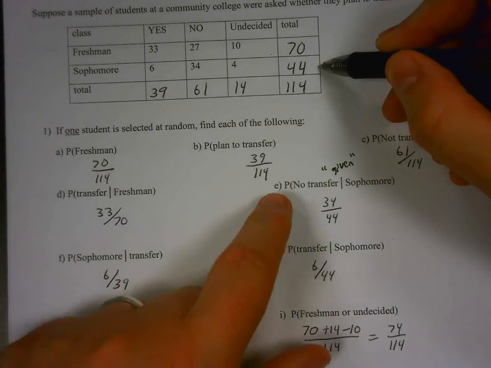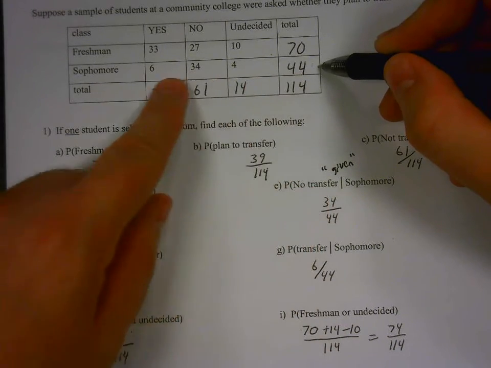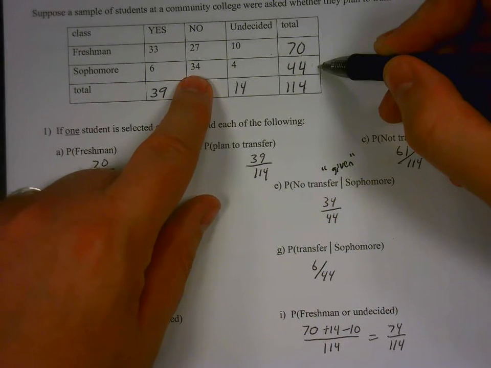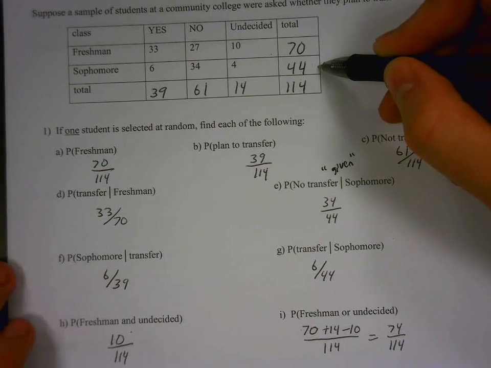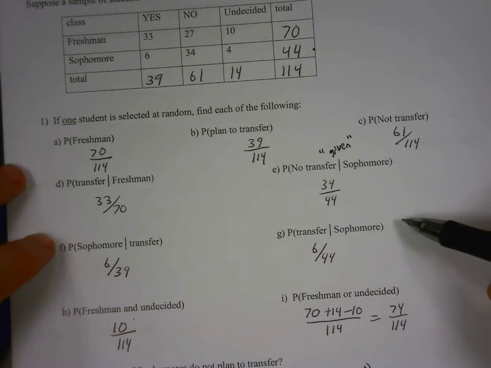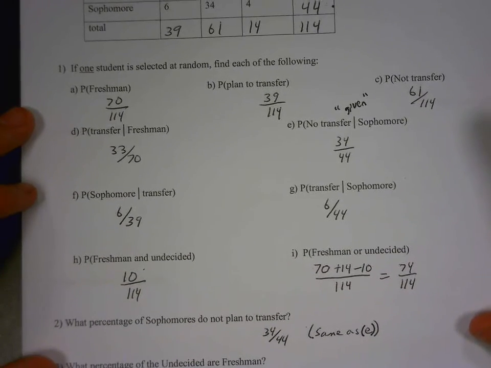Now you want to say, what's the probability they don't transfer given that you're only looking at those 44 sophomores? Well, there's 34 of the sophomores that are not transferring, so it's 34 out of 44. Okay, and D, F, and G are very similar to that. So I'll go to part H.